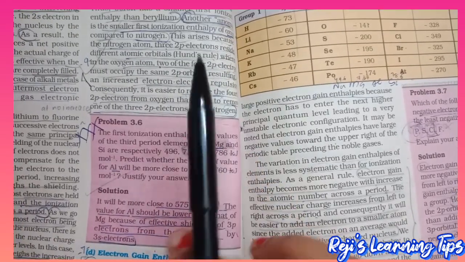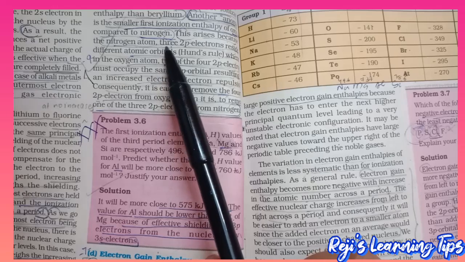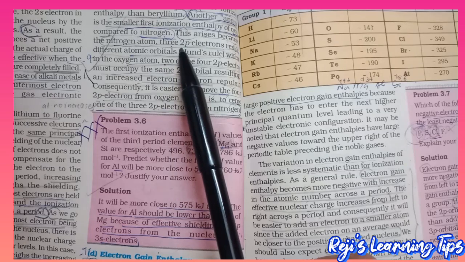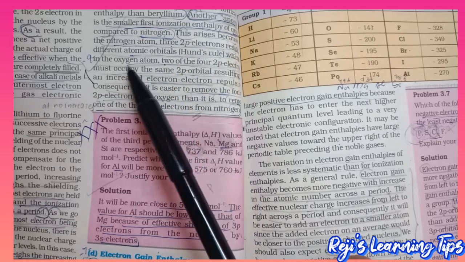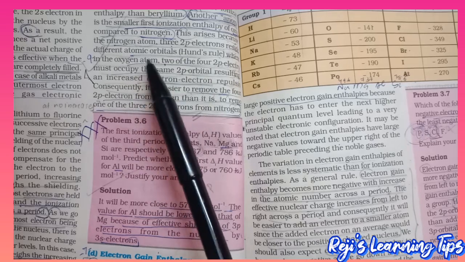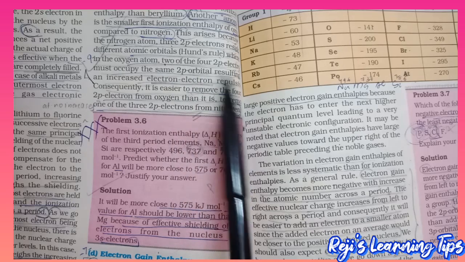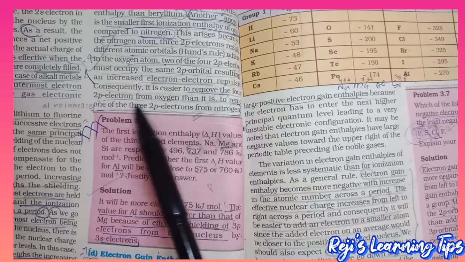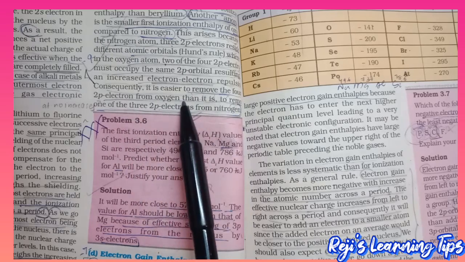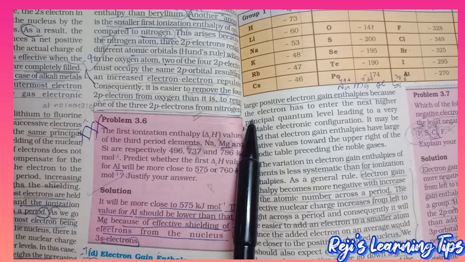Another anomaly is the smaller first ionization enthalpy of oxygen compared to nitrogen. This arises because in the nitrogen atom, the three 2p electrons reside in different atomic orbitals, whereas in the oxygen atom, two of the four 2p electrons must occupy the same 2p orbital, resulting in increased electron-electron repulsion. Consequently, it is easier to remove the fourth 2p electron from oxygen than it is to remove one of the three 2p electrons from nitrogen.